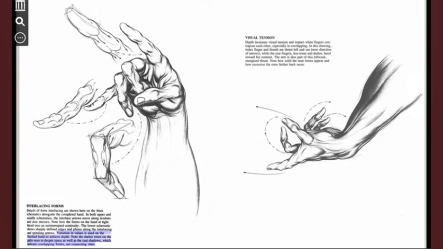Variation in values is used on the finished hand to achieve depth. Note the darker tones on the palm seen in deeper space as well as the cast shadows, which indicate overlapping forms, not connecting ones. Depth increases visual tension and impact when fingers contrapose each other, especially in overlapping.